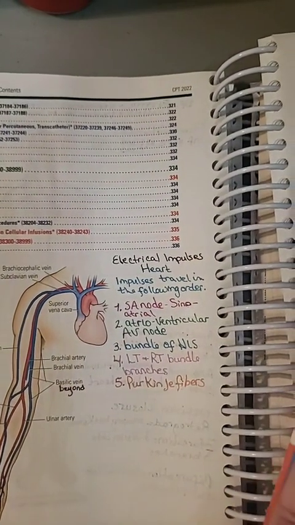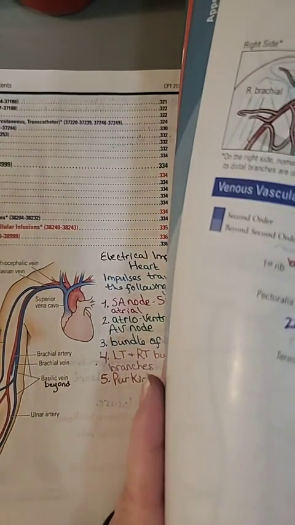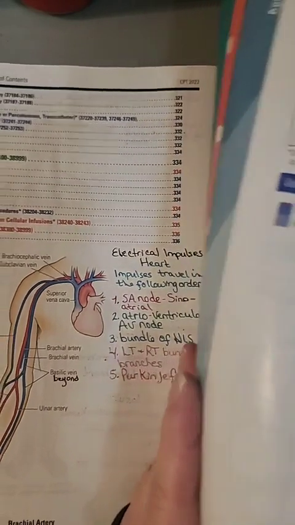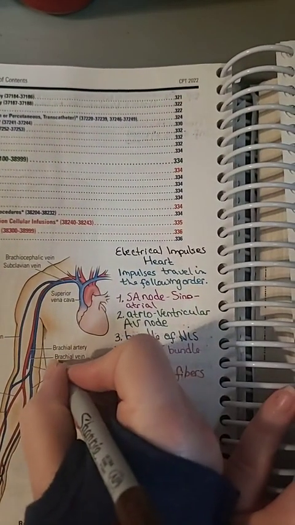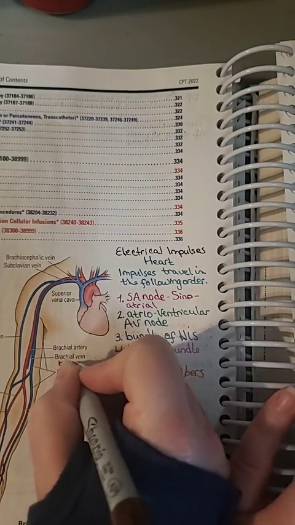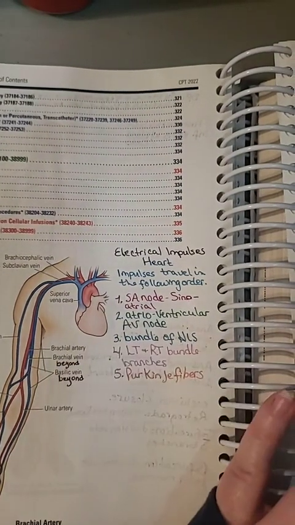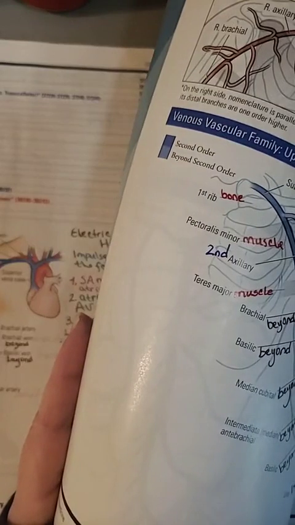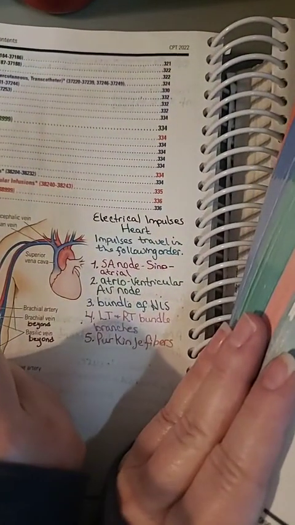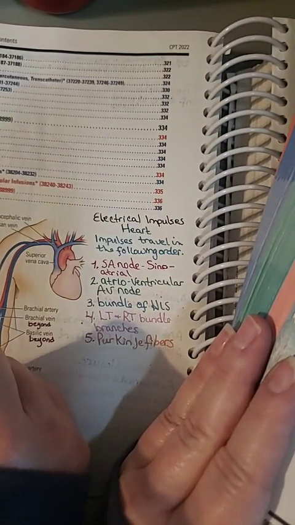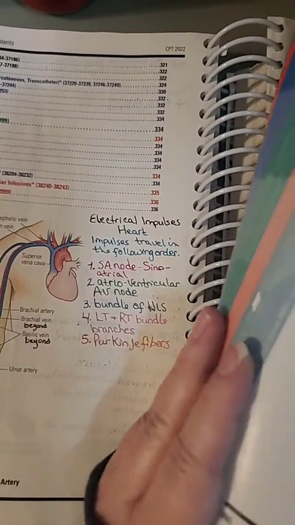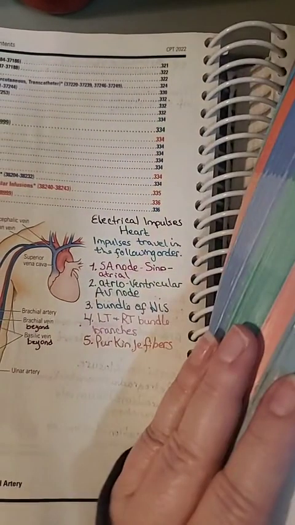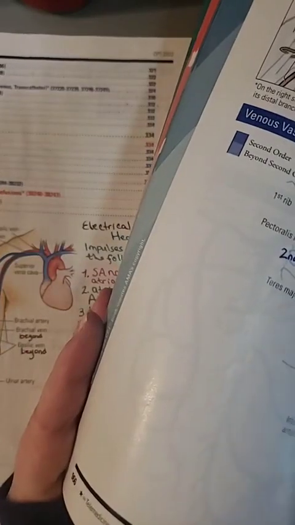That one's beyond. The radial is too, isn't it? Yep, radial is beyond. Those are the veins. The lower cephalic artery is going to be beyond 2. And then our upper cephalic arm. Upper cephalic, it's still beyond, isn't it? Near the elbow bend. Yeah, that's a little higher. Yep, that is beyond.